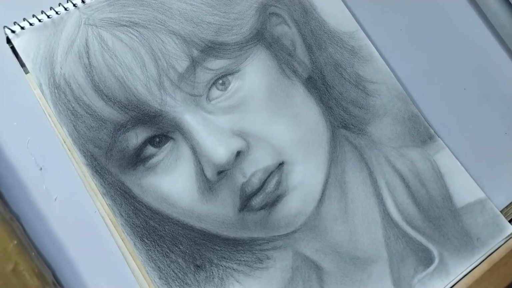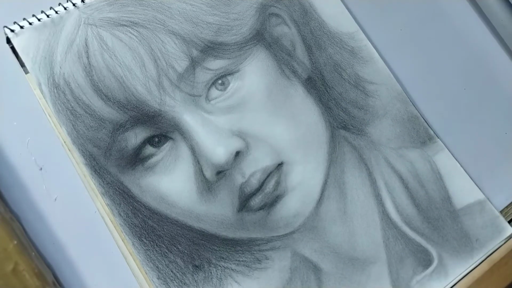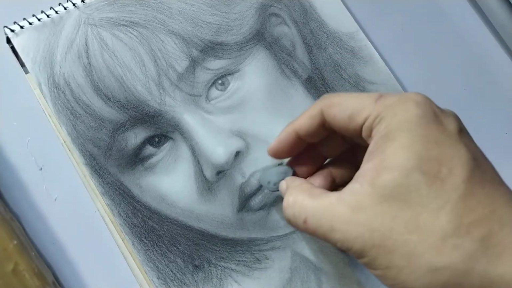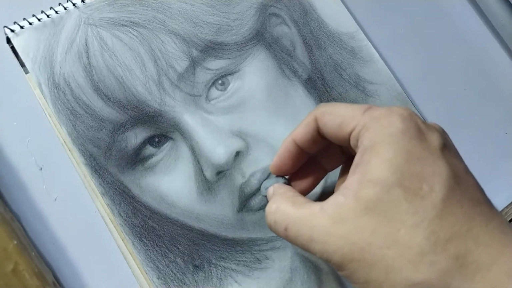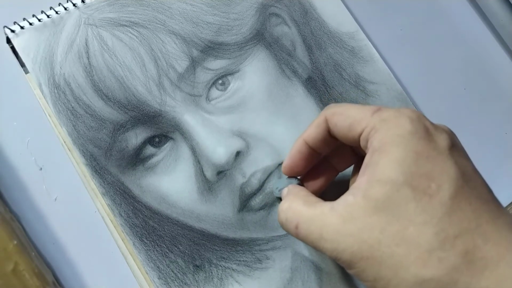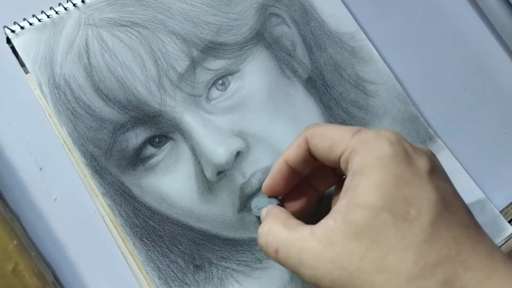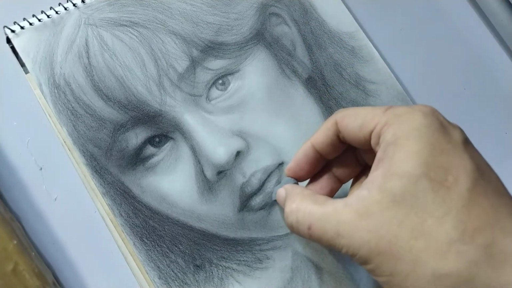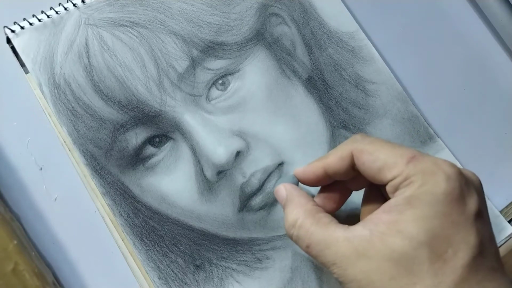So as you can see, the lips are popping out more. You can shade that a little bit, or you can lighten it by using our kneadable eraser here. But just tap it, don't be afraid. Just tap that. The kneadable.